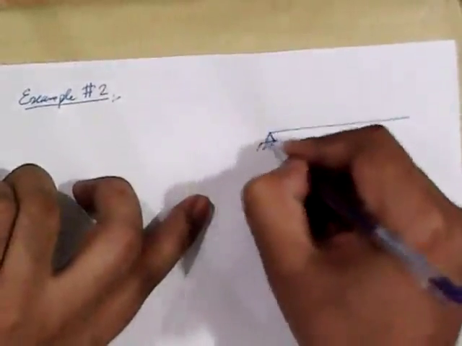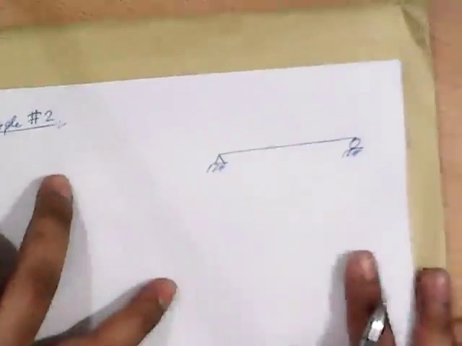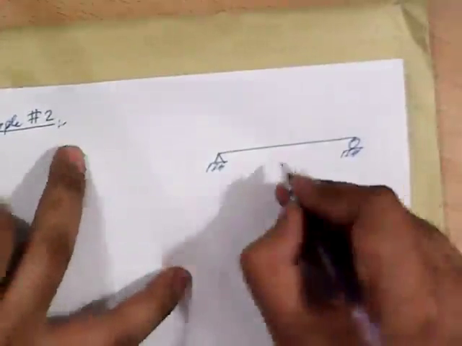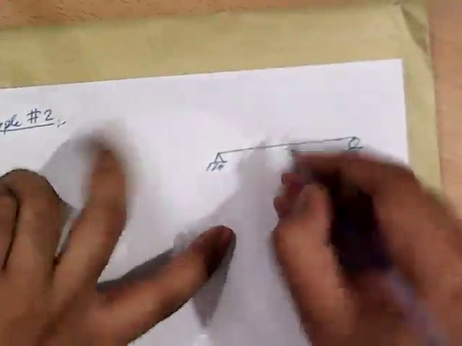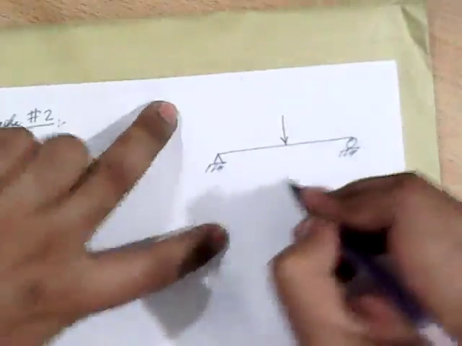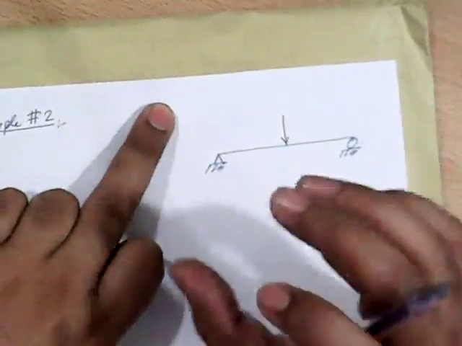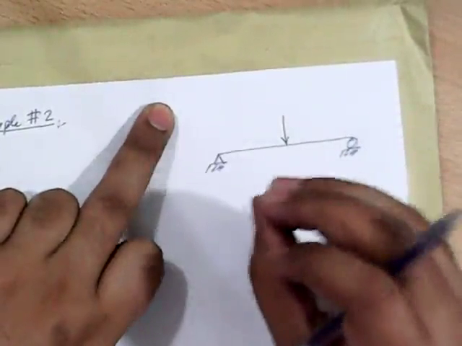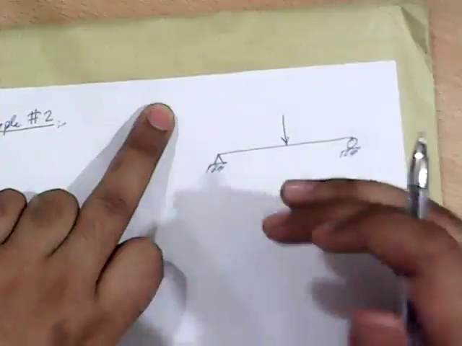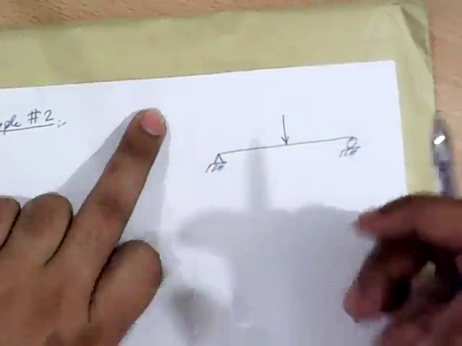This problem is also related to a simply supported beam, but this beam is subjected to a combination of loadings. In the examples that we have solved up to this point, in every example the beam was subjected to one load, either a point load or a UVL or a VDL. But now we will solve some problems that will have a combination of loadings.